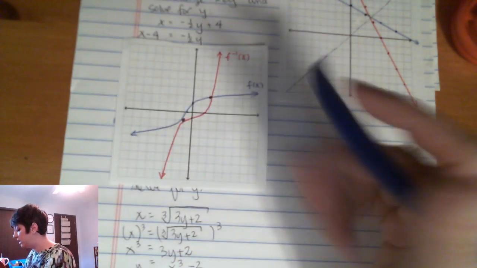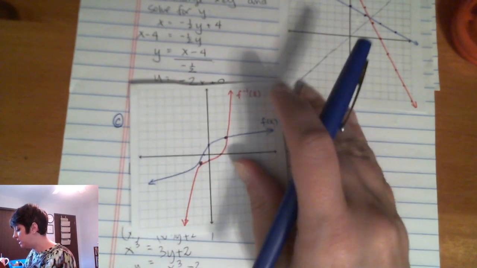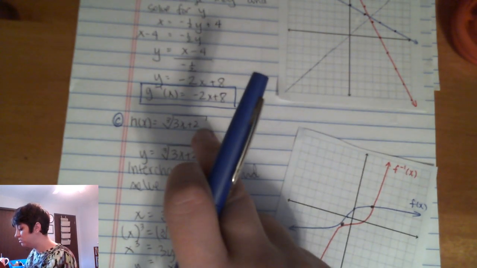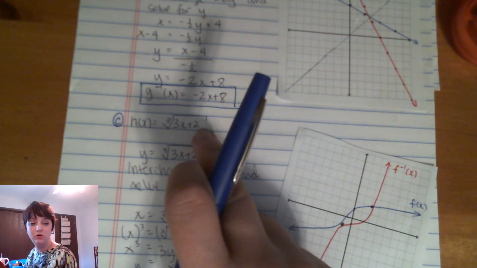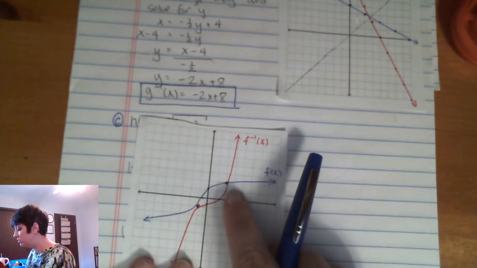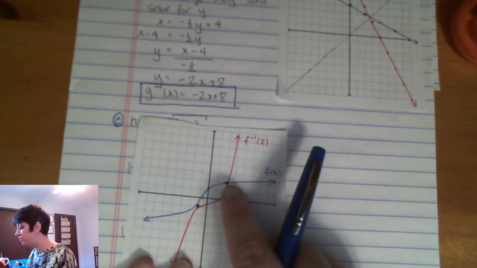So if I plug in -1 to this function, out comes -1. So when I interchange x and y with -1, -1, it stays the same. It's still -1, -1. Same with 2, 2. So those points are actually on both functions.